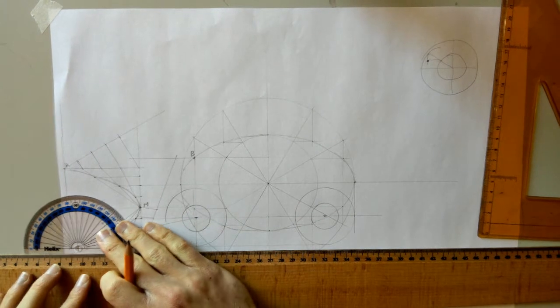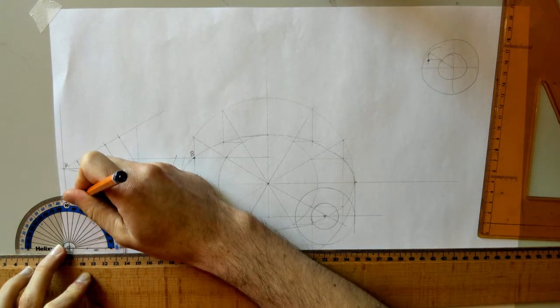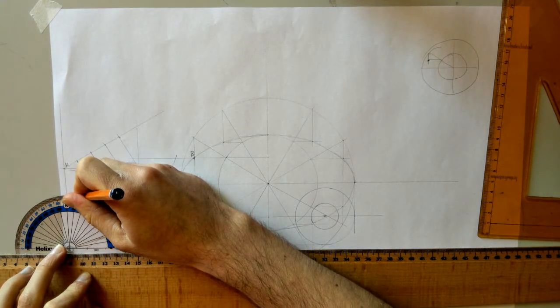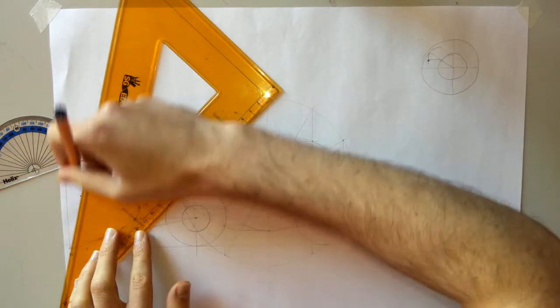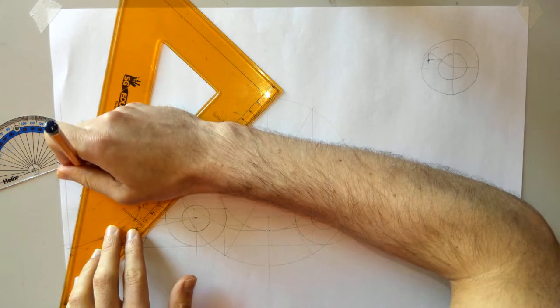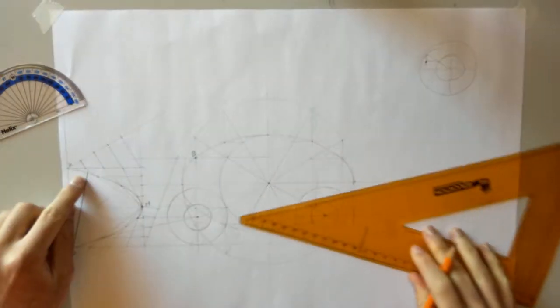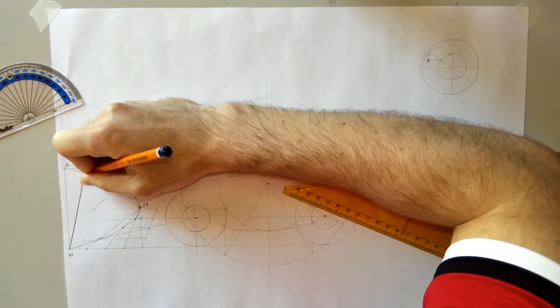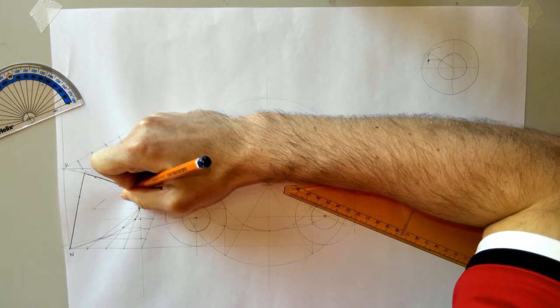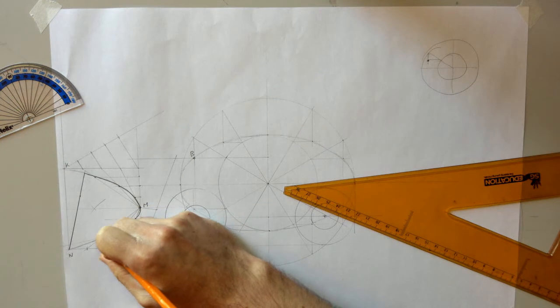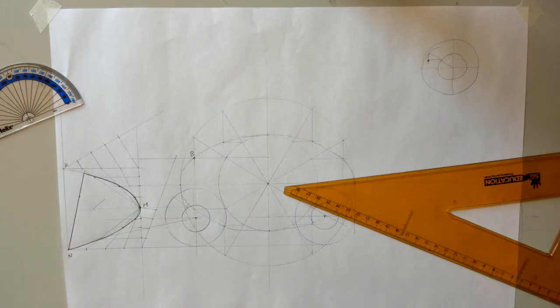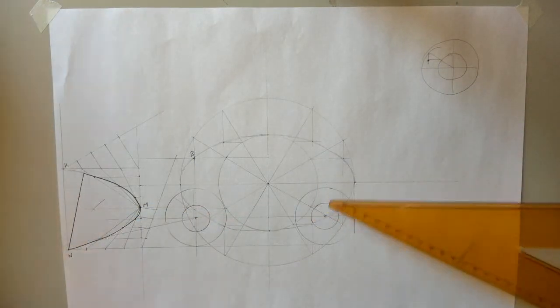So I can just set this to 75 there. And from that point in, it just cuts off that section of the parabola, and the rest of it is then just drawn in heavy. So that's the parabola drawn in.